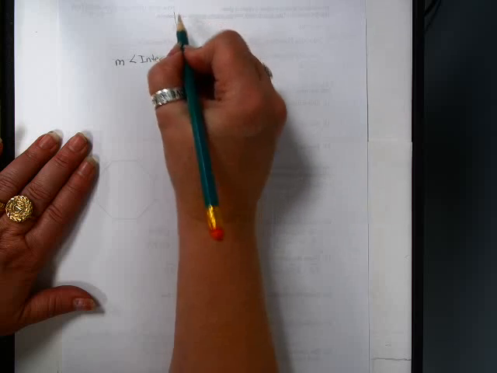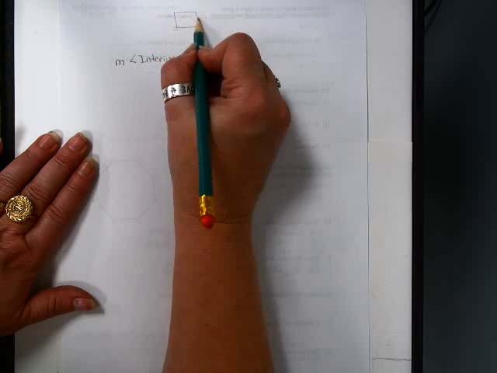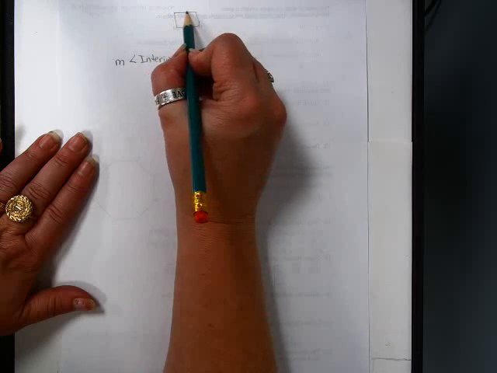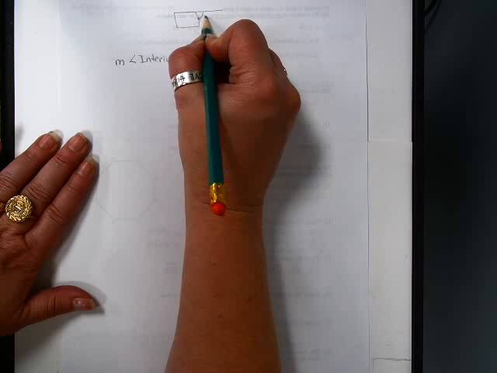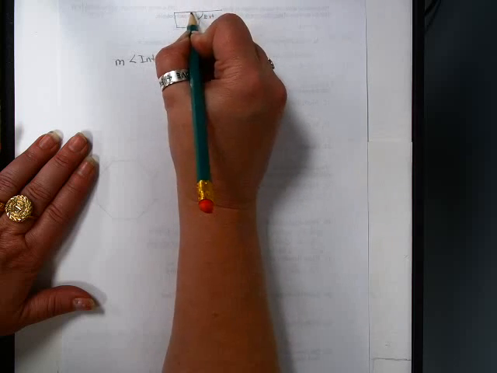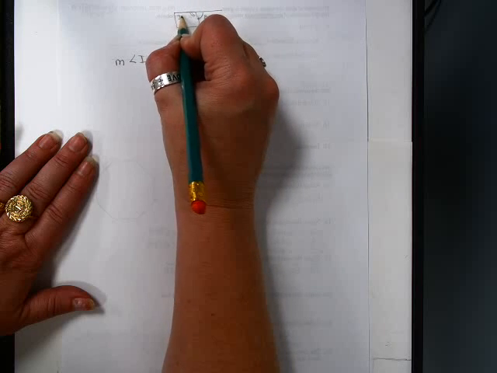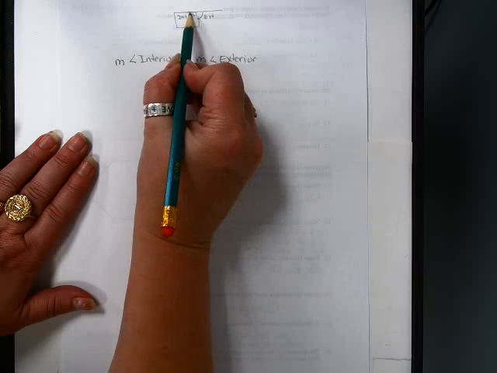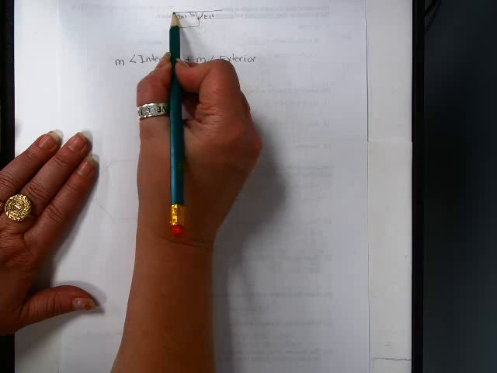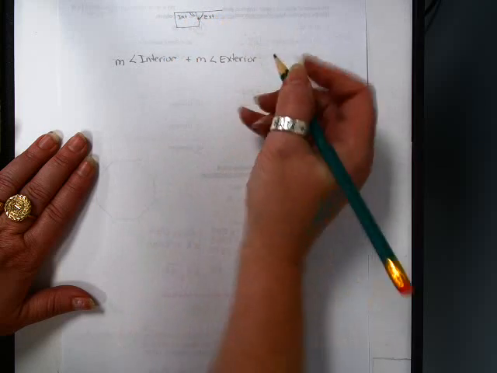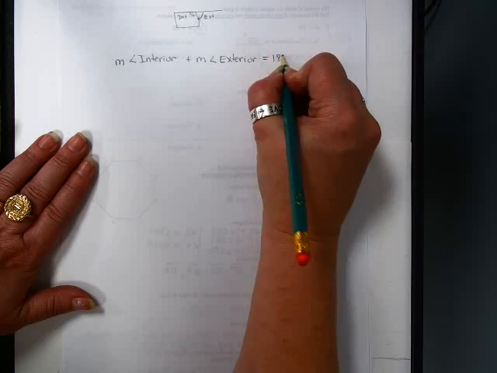So remember that when you had a shape and you extended the side and drew it back, this was the exterior and this right here was the interior. And when you add an interior and an exterior together, it's 180 degrees because you're just extending the side, making the side longer. So that equals 180 degrees.